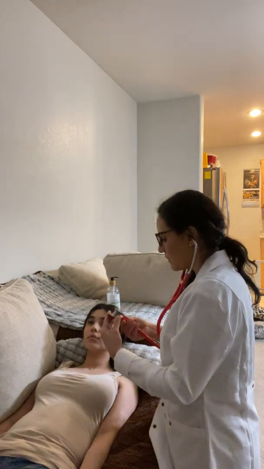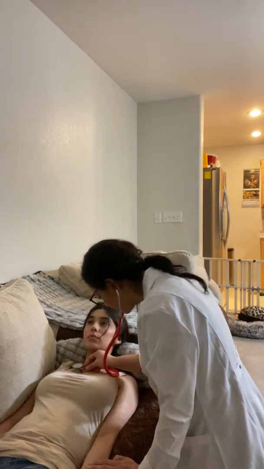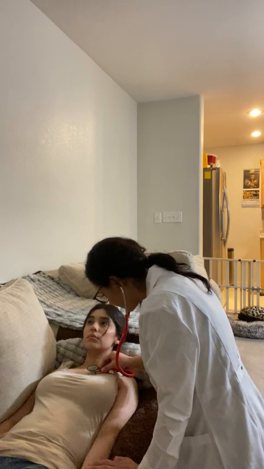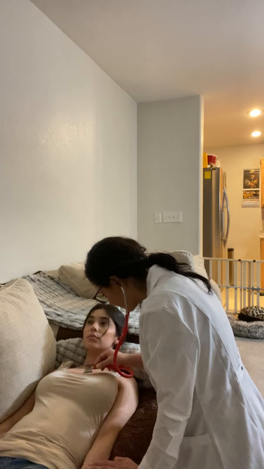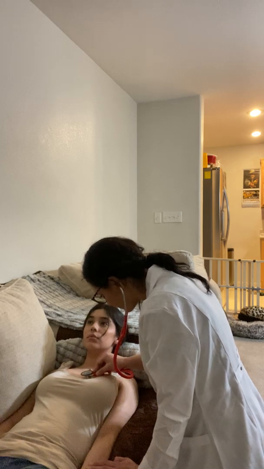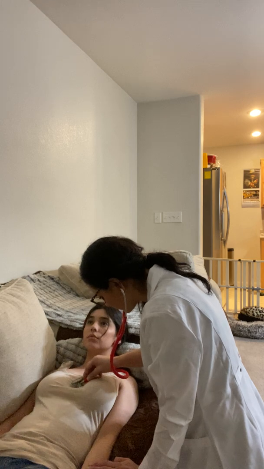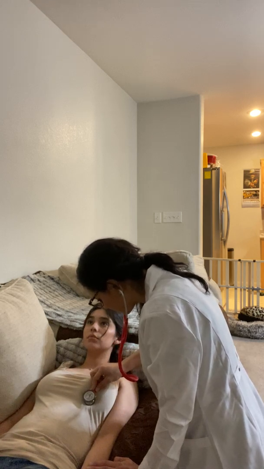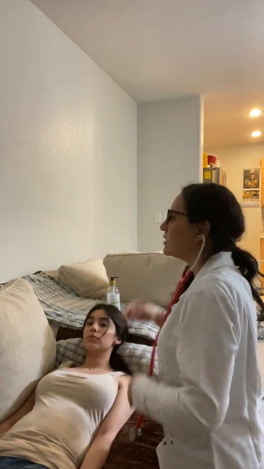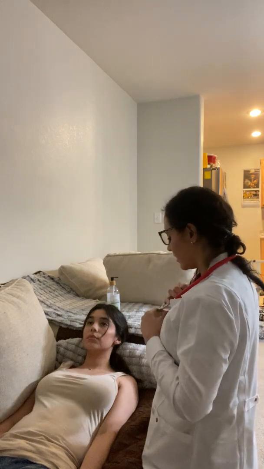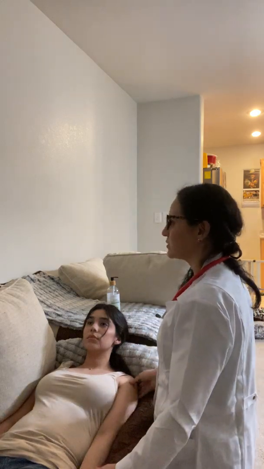Then I'll be using the bell of my stethoscope. Only heard S1 and S2, no S3, no S4, no murmurs, no rubs or gallops.